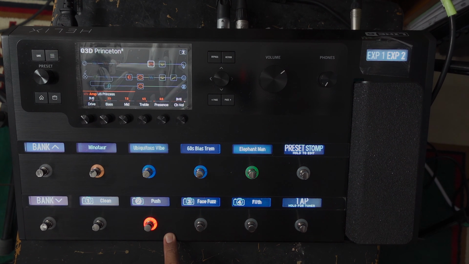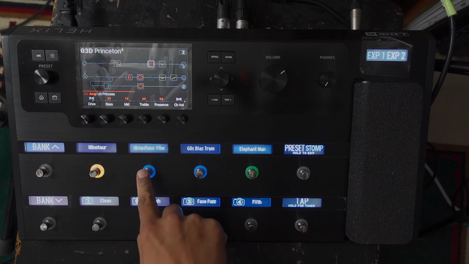Maybe I want a slightly bluesy sound. I'll go to my push sound, maybe add a bit of Clon. Maybe add a bit of vibe if I want.